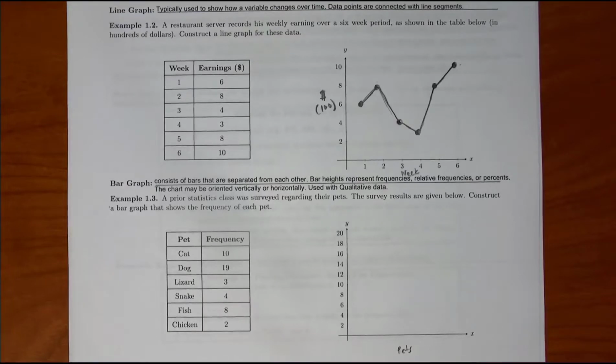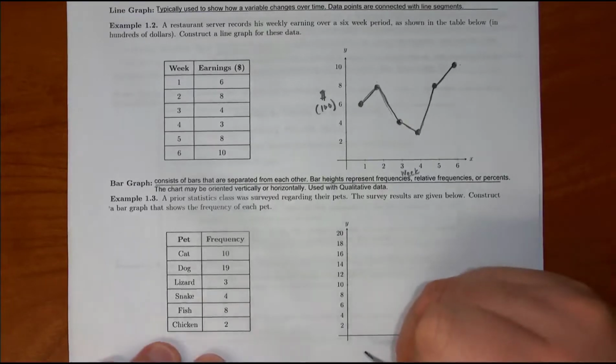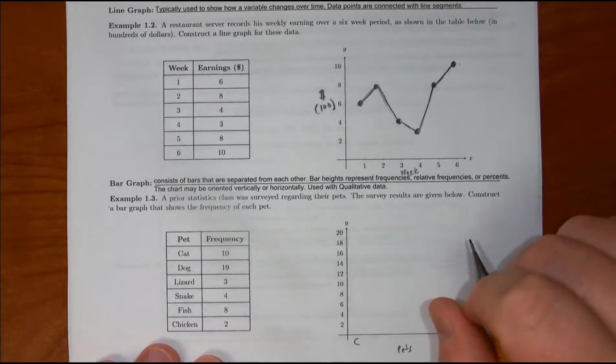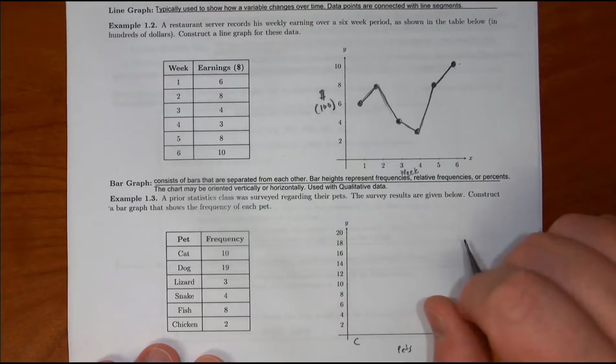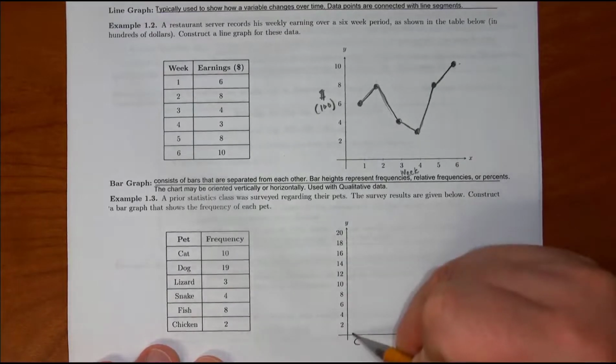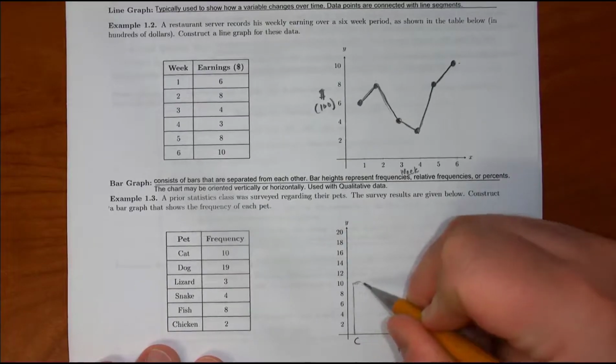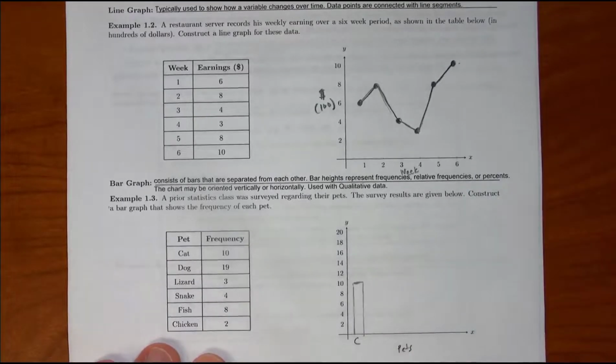Okay, so I'll use just C for cat since I don't want to run out of room here. So C will be cat, and I'll put a bar above that. It needs to have a height of 10 because the bar heights, we're told, represent frequencies. So something like that.